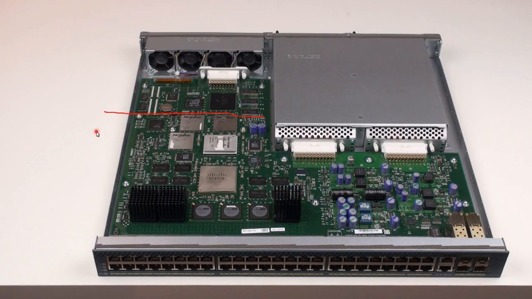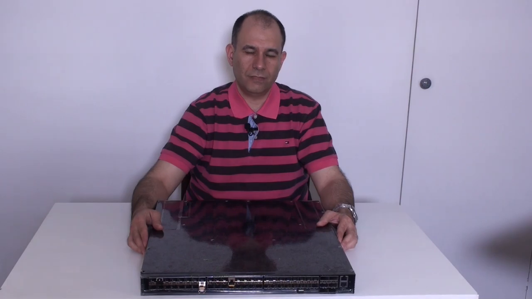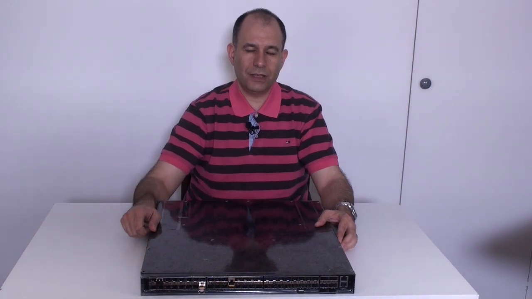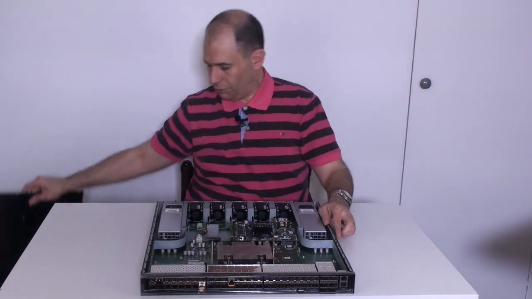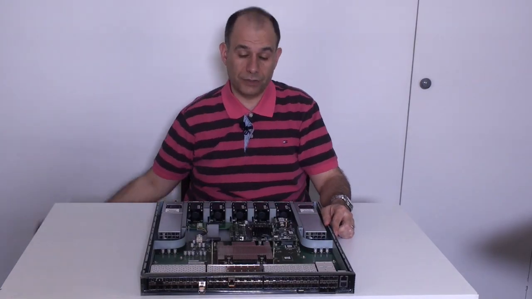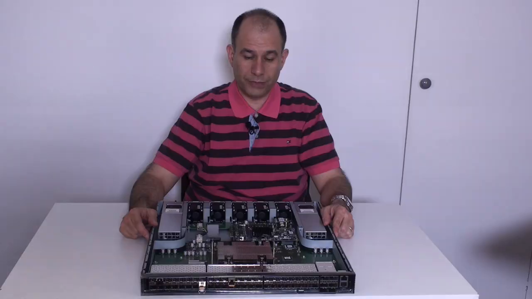So let's have a look at the other switch which we got, the open networking disaggregated hardware, and see what the differences are. All right, so let's have a look at the inside, under the cover of this open source switch, and see what the components are and how it works and operates.